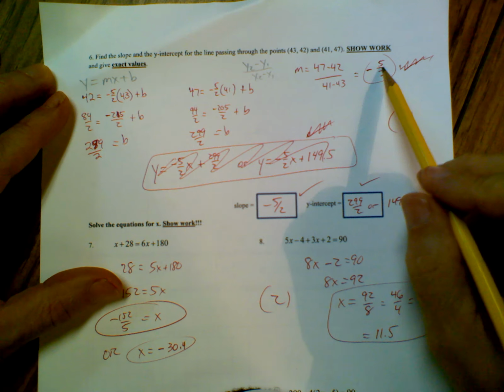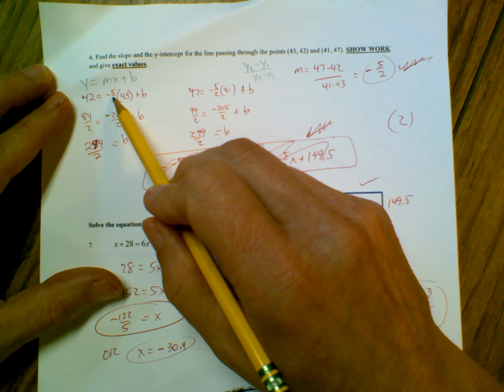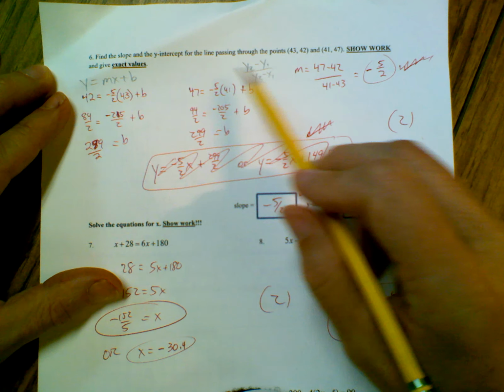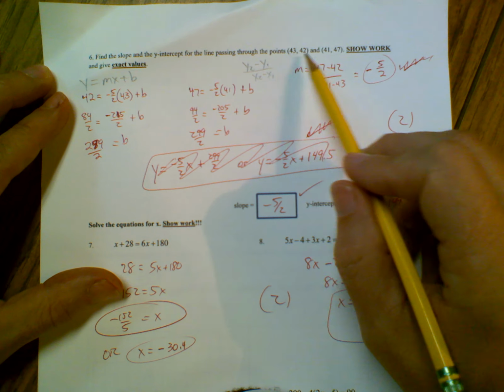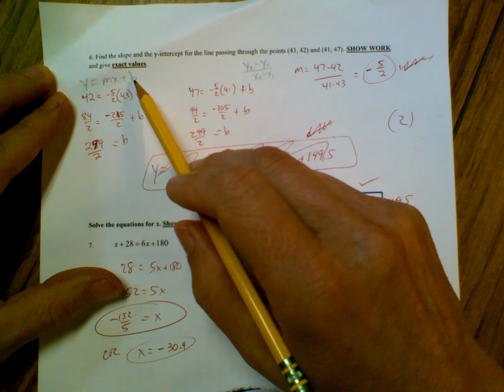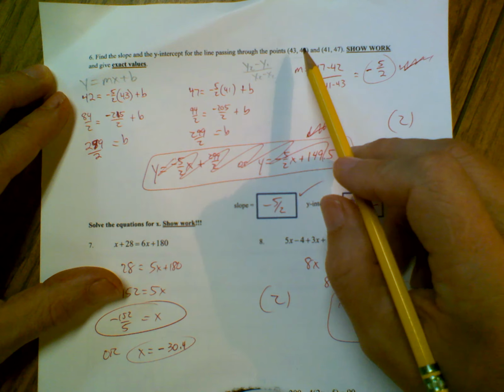Once you have the slope, plug that slope value in for m, like I did here, and then plug in for x and y either one of these ordered pairs. Doesn't matter which one, you should get the same value for b in the end. Make sure you plug in the y for the y and the x for the x.